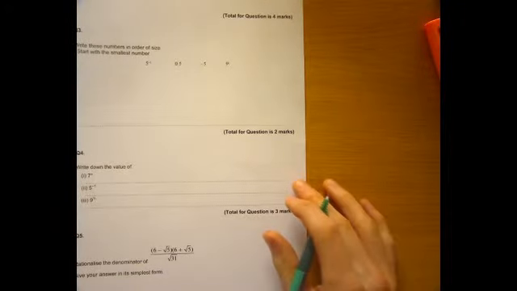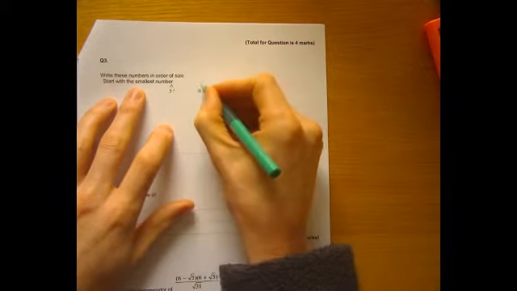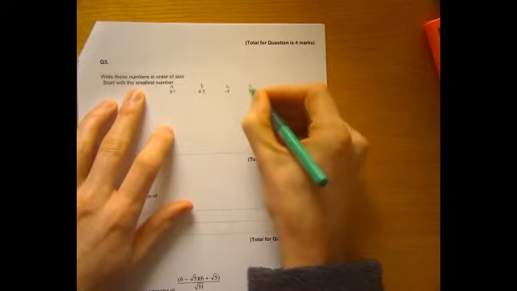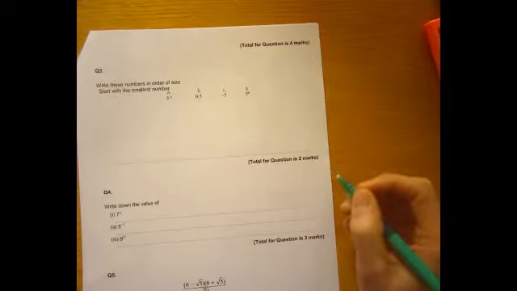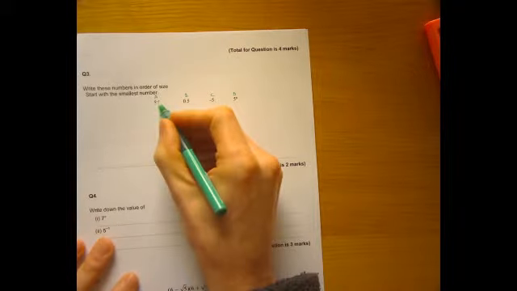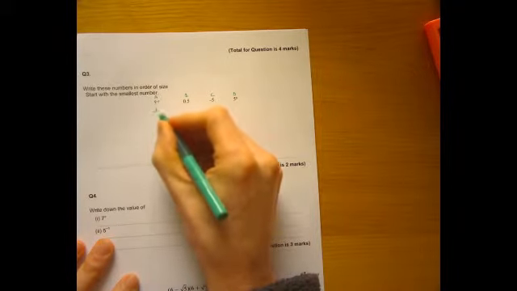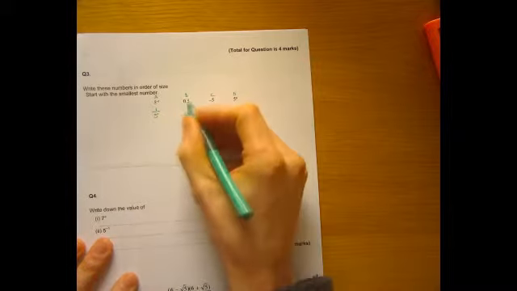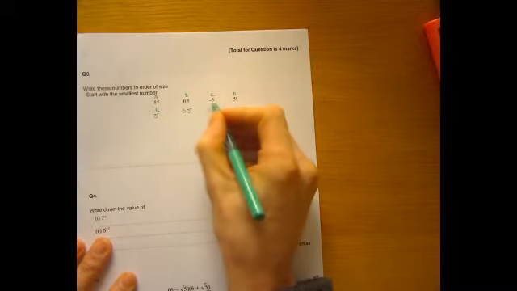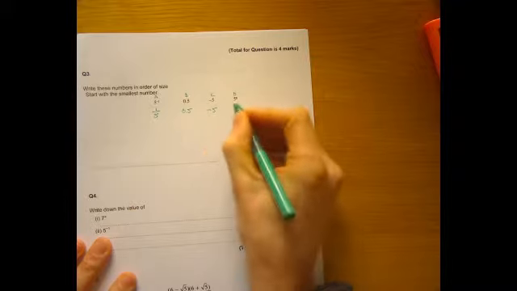Right. Write these numbers in order of size, starting with the smallest. I'm just going to label them A, B, C, and D. I always find that's a good way to start these questions. Right, 5 to the minus 1, that's the same as 1 over 5, 1/5. 0.5, I'm going to leave as 0.5. Minus 5, minus 5, 5 to the 0 will be 1.